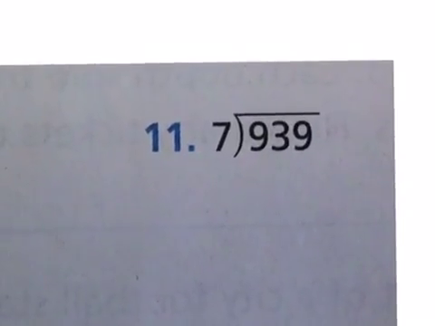Okay, it's 939 divided by 7. Go ahead, try this one on your own. I'm not going to talk. I'm just going to solve it silently. And then check your screen after you've solved it and see if you got it.